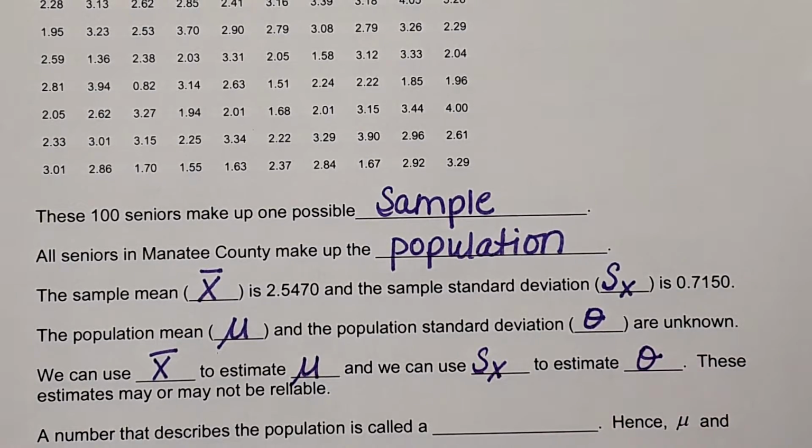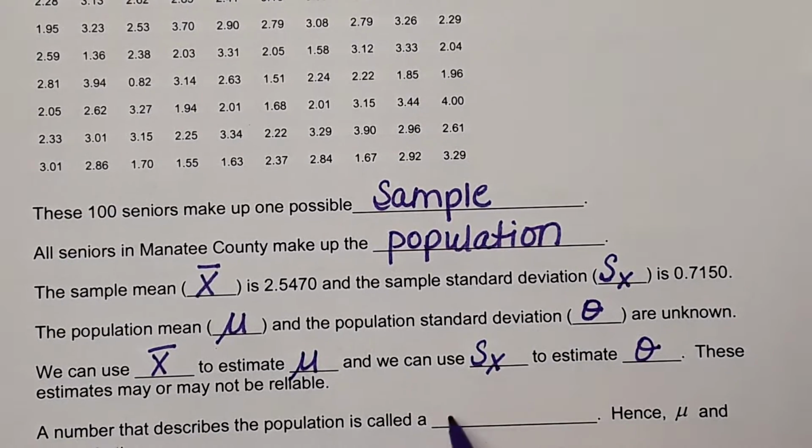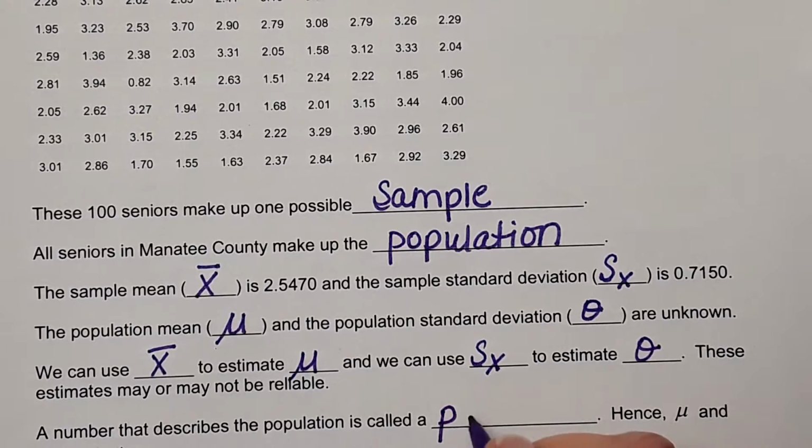The estimates may or may not be reliable. This is why we're going to talk a lot about this today, and that's why I had you get the blue books. A number that describes the population is called a parameter.